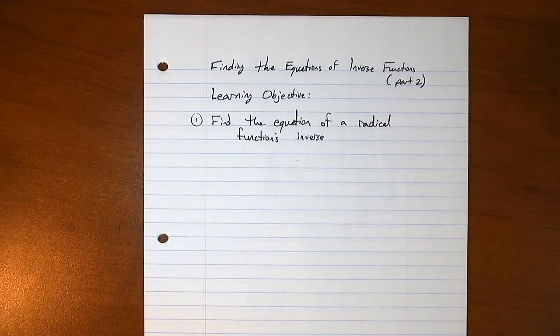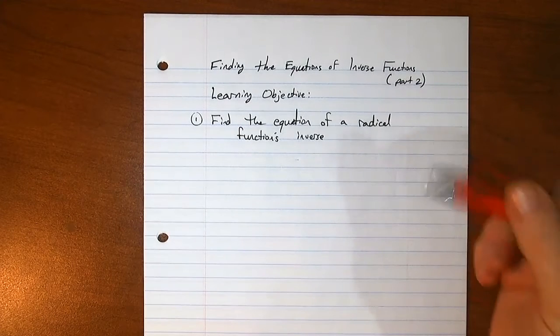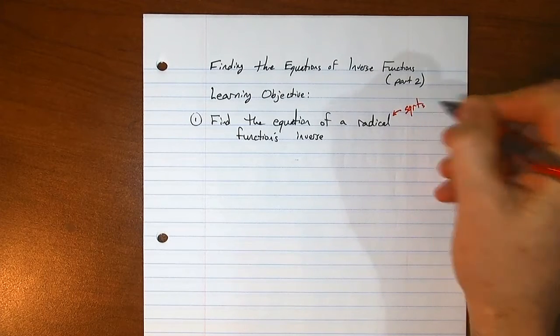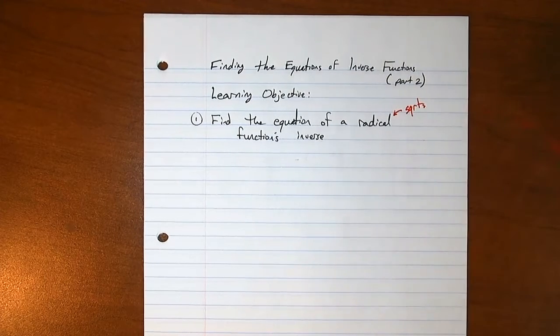In this video, we're going to look at a new type of function, a function that's called a radical function. And specifically, we're going to look at functions where the radical is a square root. So square root functions, right? So only one learning objective again in this video, and it's simply to be able to find the equation of an inverse function when you're working with a radical. And specifically, like I said, the radicals that we'll look at in this video are square roots.